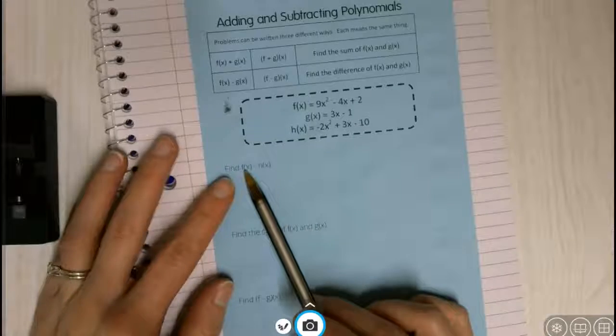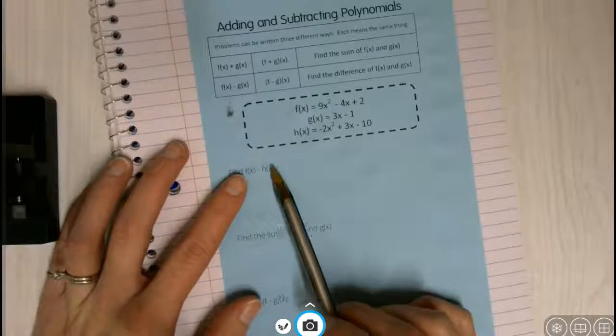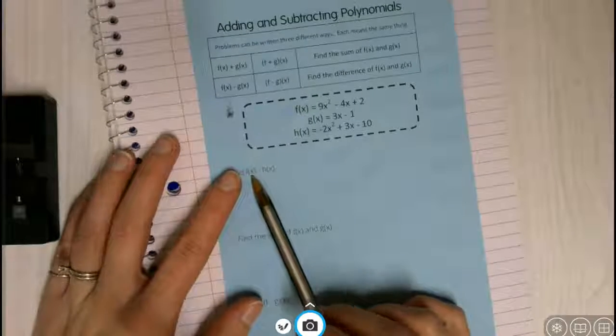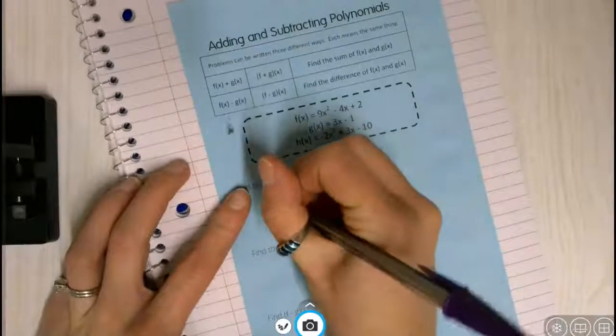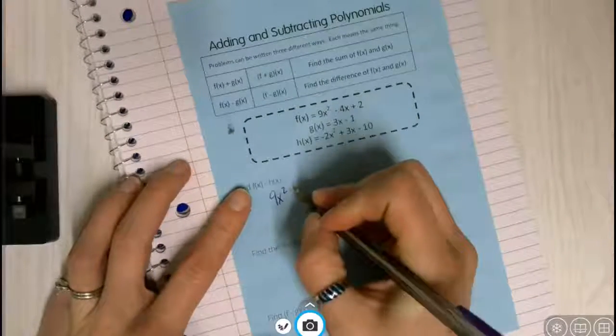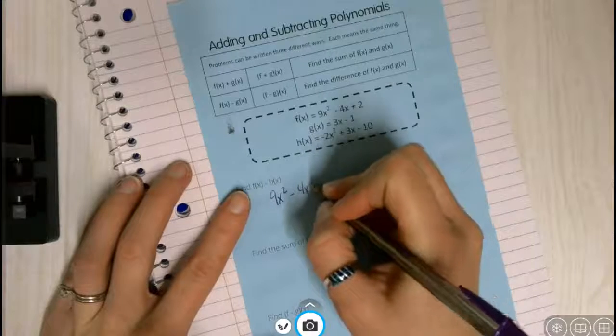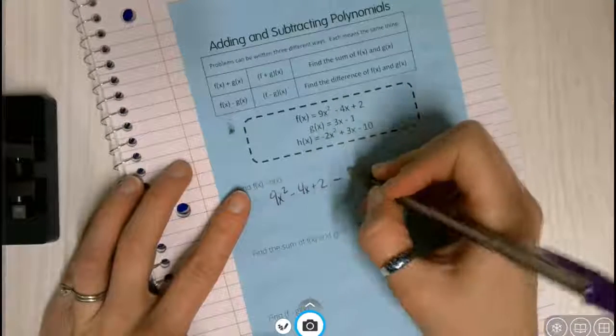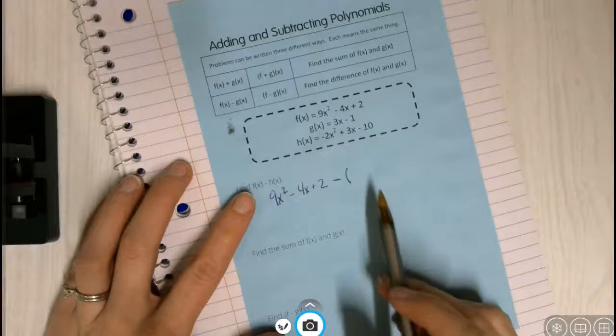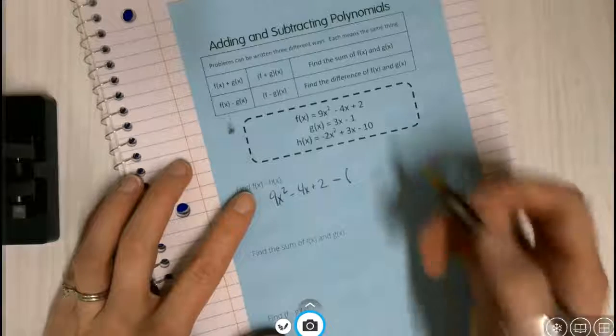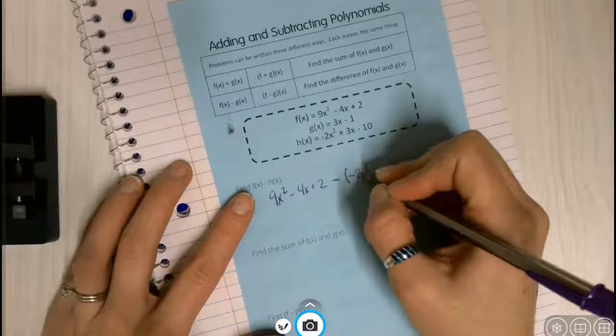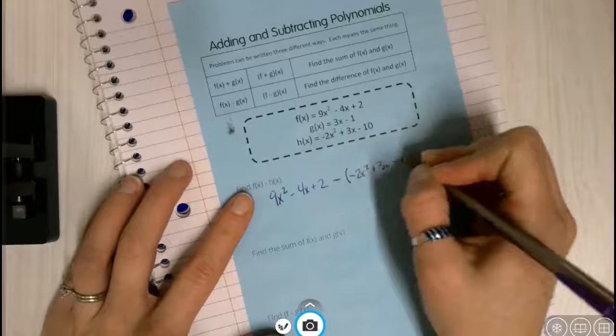So here we're told to subtract f of x and h of x, but take h of x from f of x. So my f of x goes first. So I've got 9x squared minus 4x plus 2. And then I'm subtracting, and when I'm subtracting, I absolutely need to use parentheses. Negative 2x squared plus 3x minus 10.